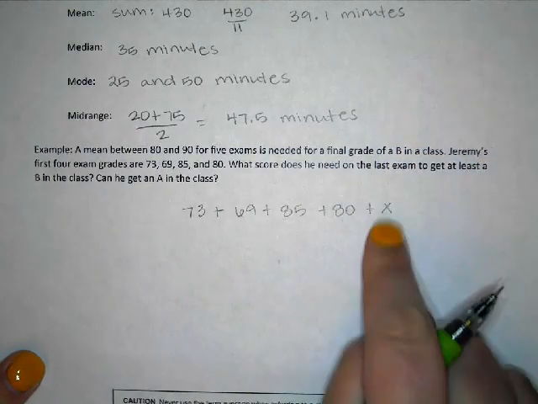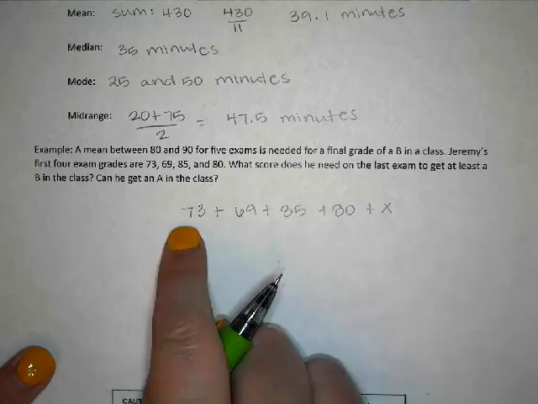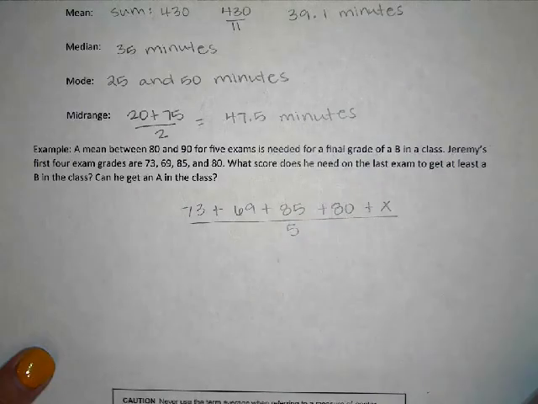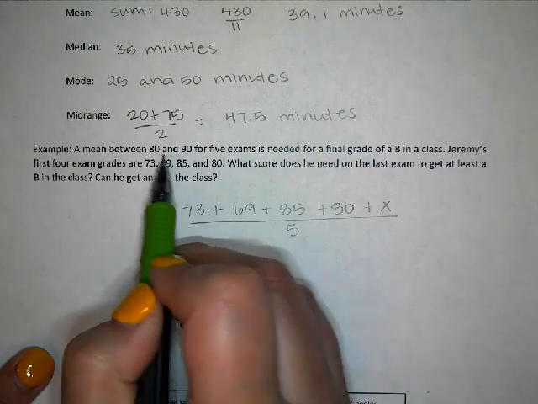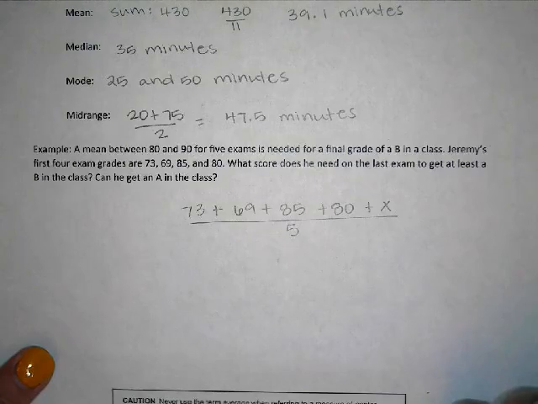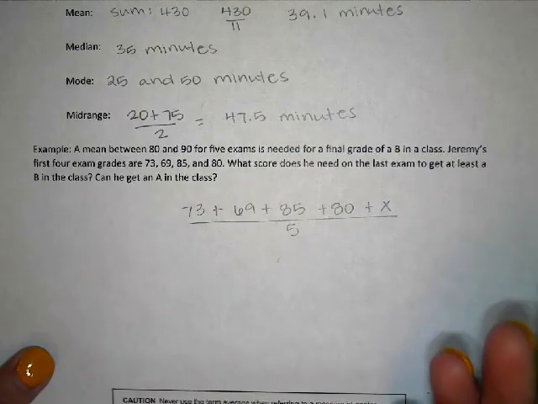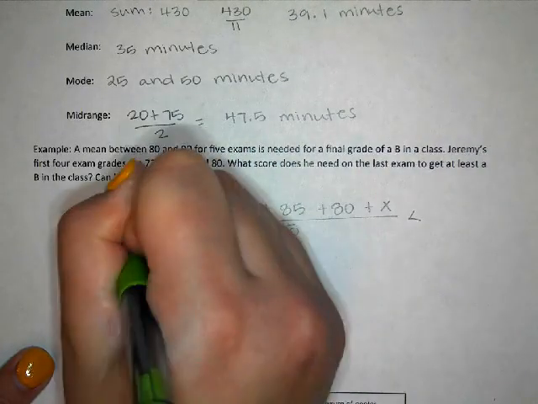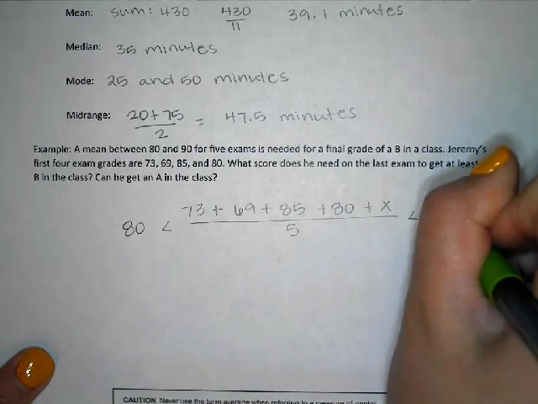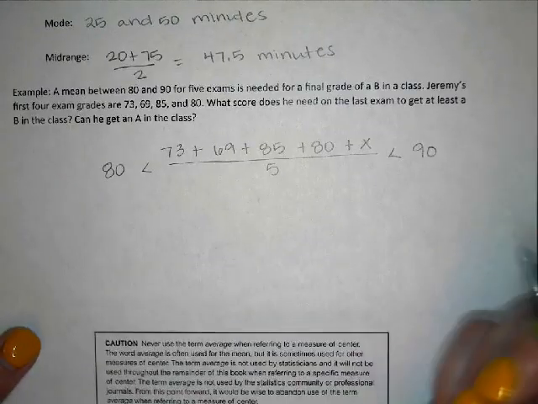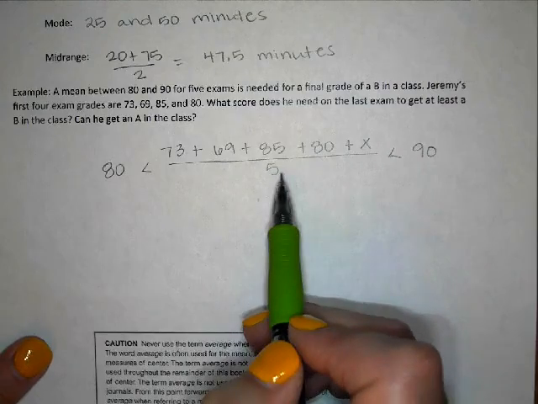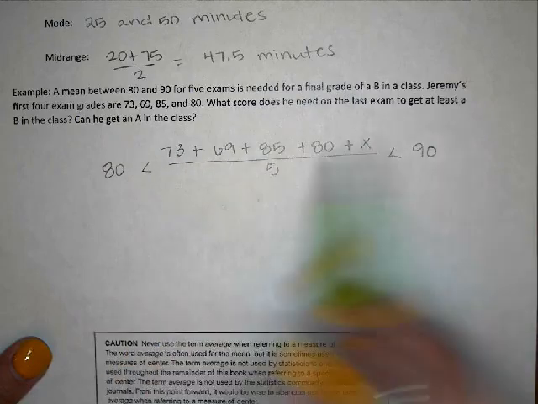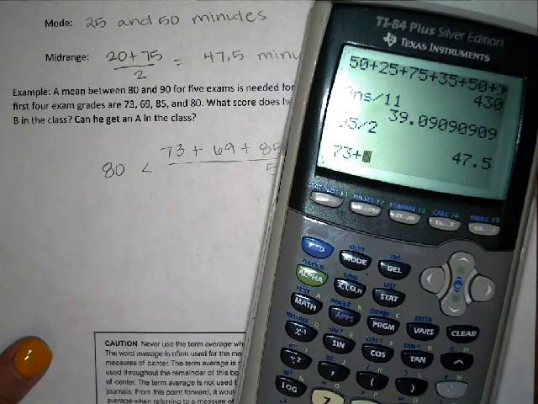When you take all those grades and divide all those by 5, his grade needs to be between 80 and 90 for him to get a B in the class, or higher than that if he's going to get an A in the class. So I'm going to set these inequality symbols, and I'm just going to say between 80 and 90. If I want to solve this, I've got all these numbers divided by 5, and I can go ahead and just add these up right now. 73, 69, 85, 80, 307.